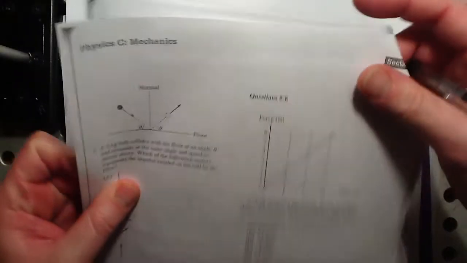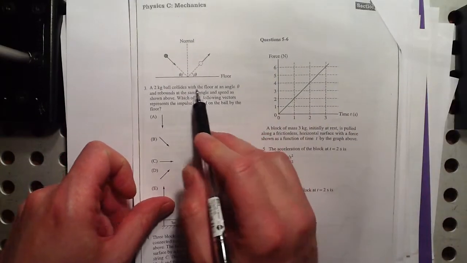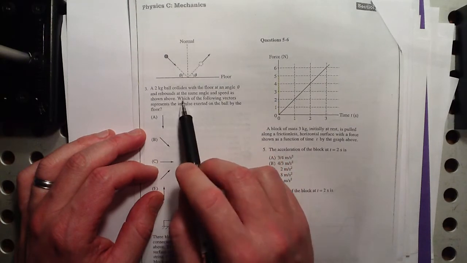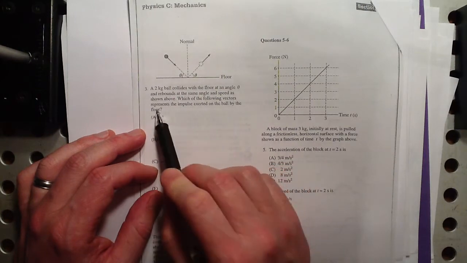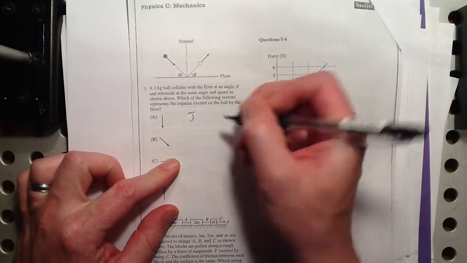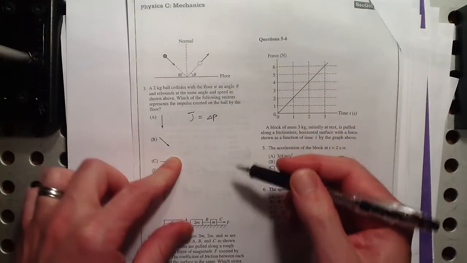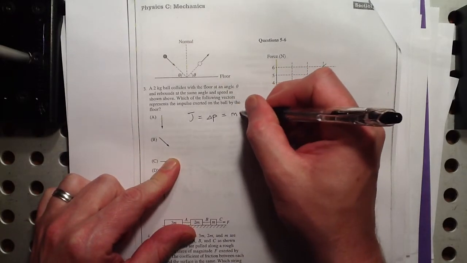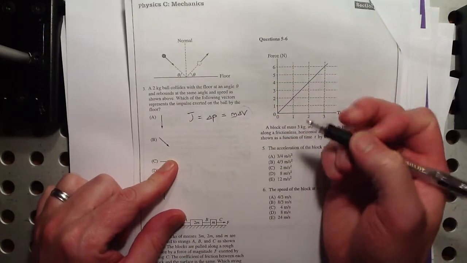Number 3. A 2-kilogram ball collides with the floor at an angle theta and rebounds at the same angle and speed as shown above. Which of the following vectors represents the impulse exerted on the ball by the floor? Well, remember that impulse, which we call J, is equal to change in momentum. And since the change in momentum is mass times change in velocity, right? Because mass doesn't change, so it's really about the change in velocity.